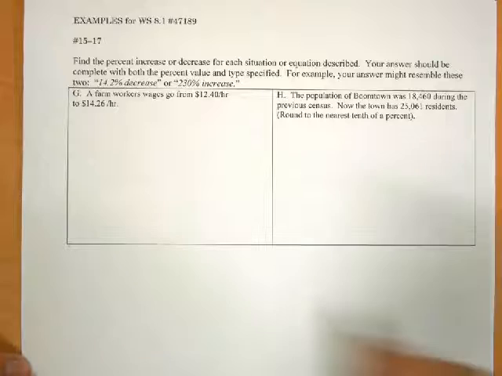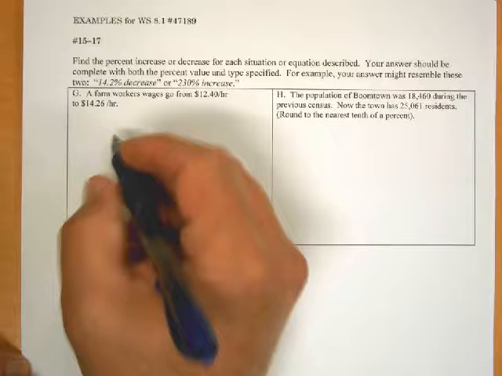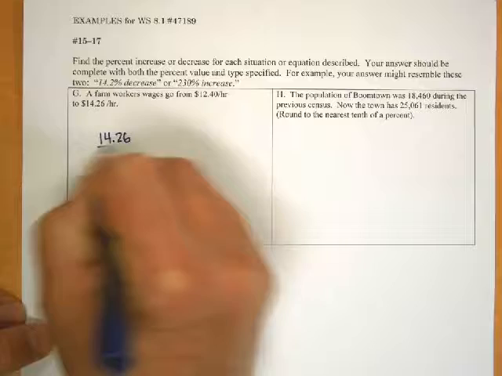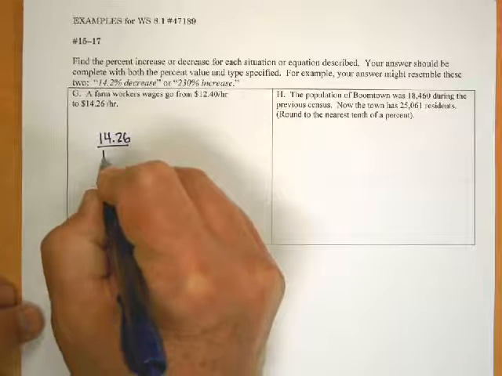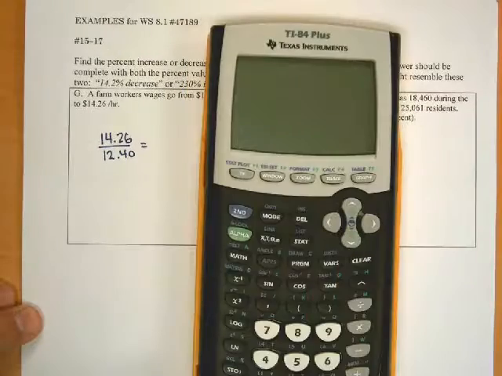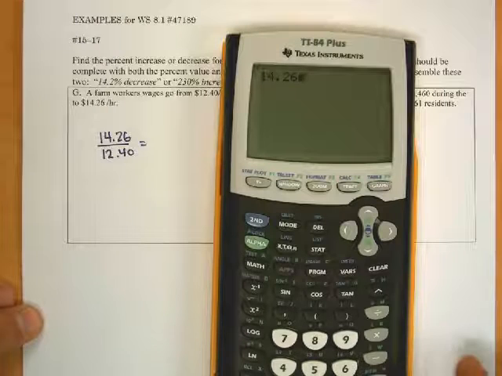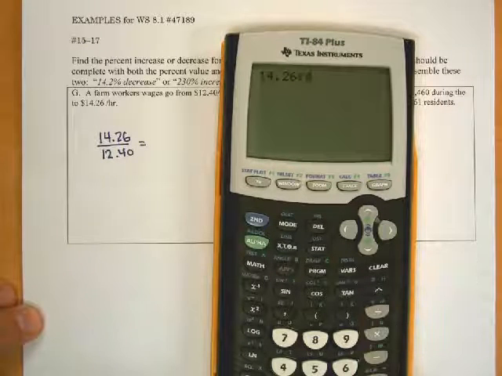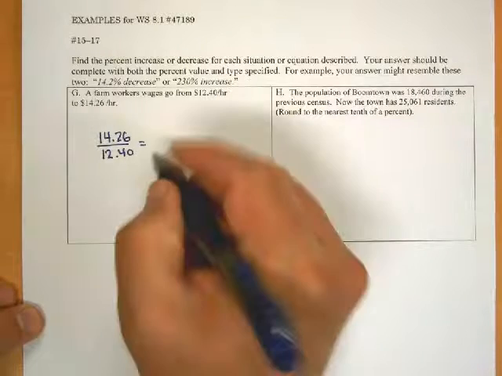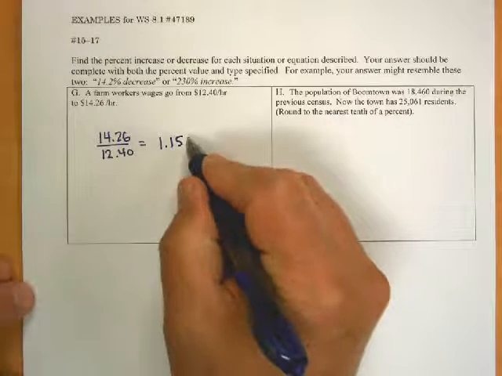So what you do in these problems is you divide the new amount by the old amount. In this case, the new amount is $14.26. He's happy for that raise. And you divide that by $12.40, and that'll give you a decimal answer. So we'll replicate that on this calculator here. $14.26 divided by 12.40. That's 1.15.